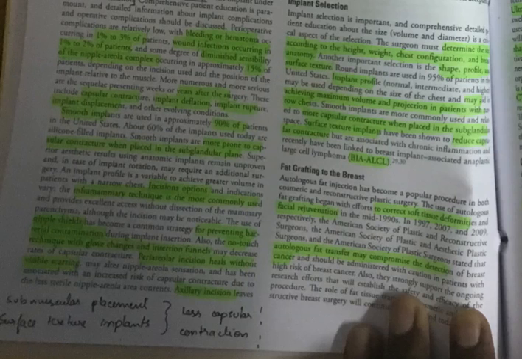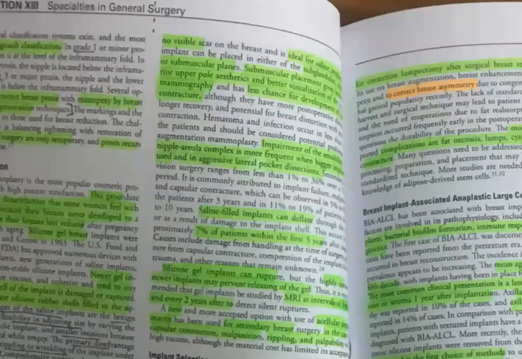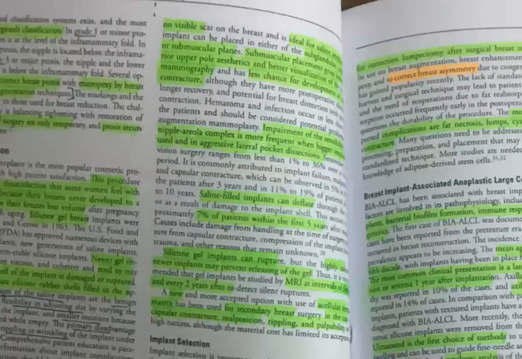Periareolar incision heals without visible scarring. So that is one important point. And axillary incision, if it is given, it will be not visible. So there won't be a visible scar. So it is ideal for saline implants. So axillary incision, there is no visible scar, and it is ideal for saline implants.